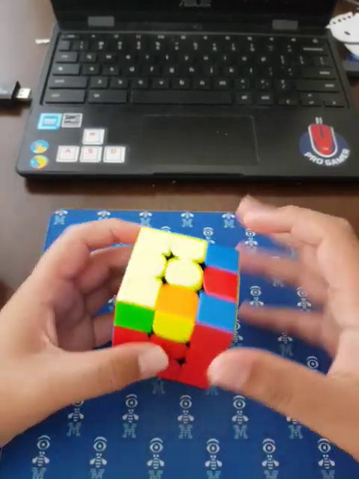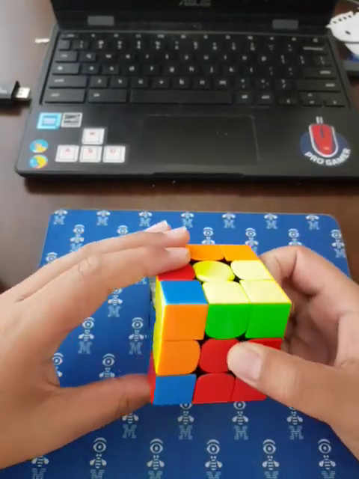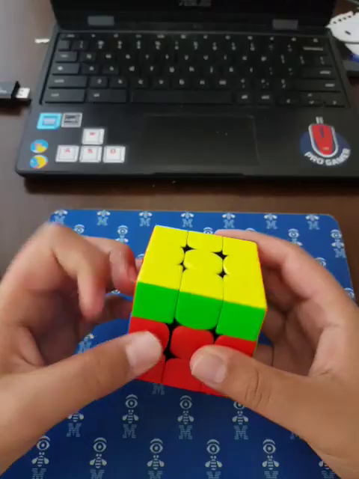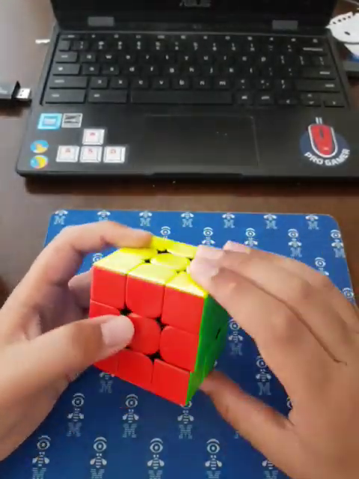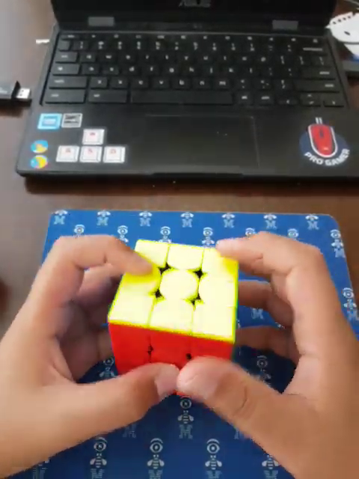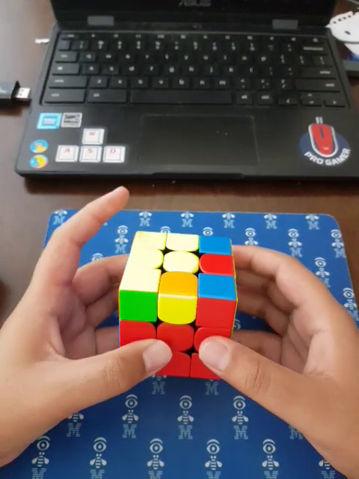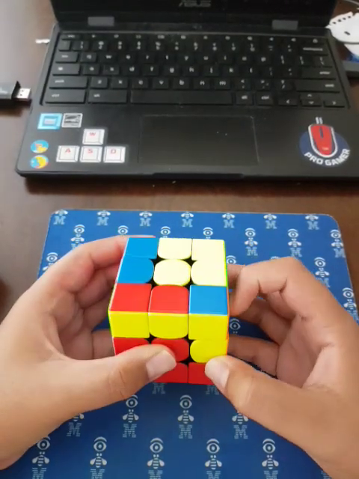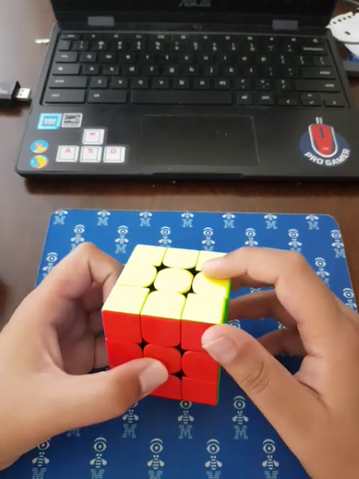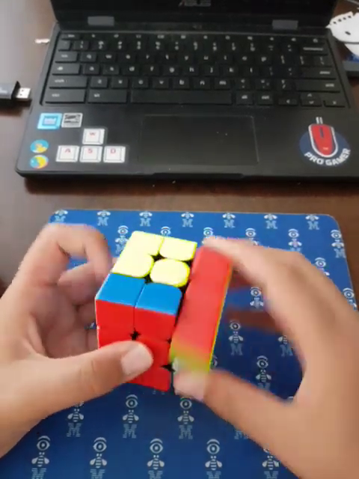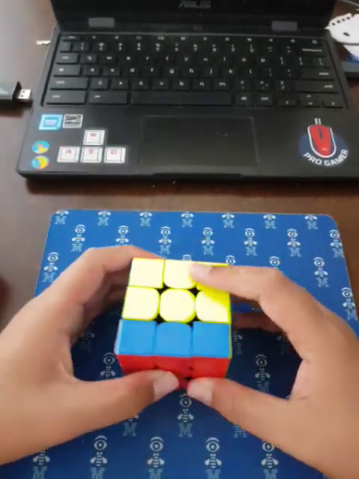And I know some people like to do it like this. I personally didn't learn it like that and don't really like it that way. I think this way is just pretty quick. So a little bit slower, and with finger tricks, it looks like this. And quickly, it goes like this.